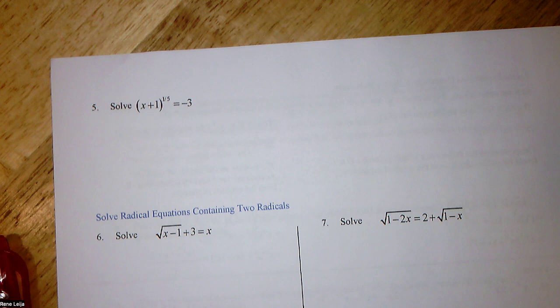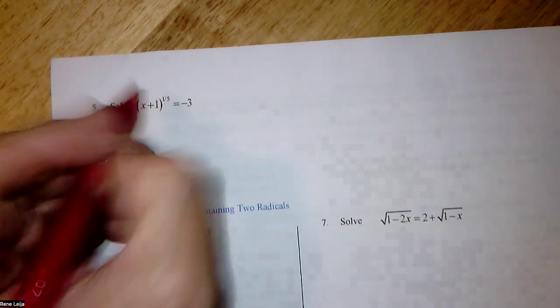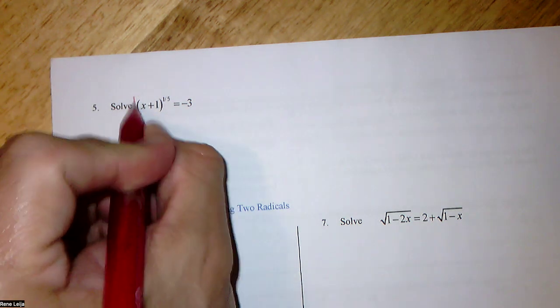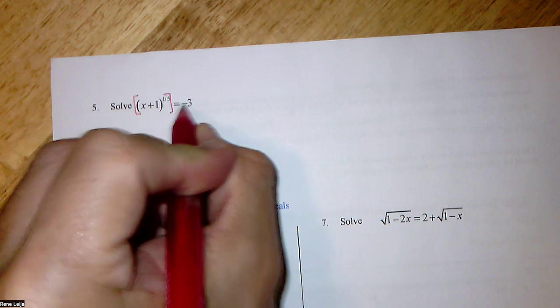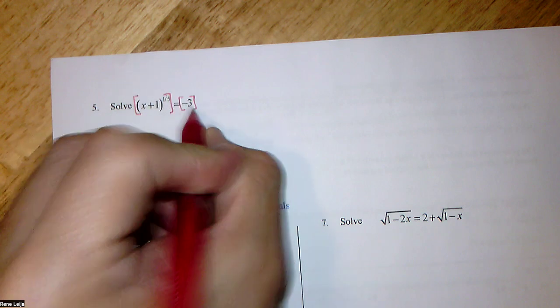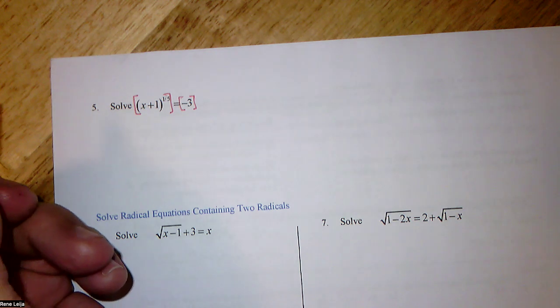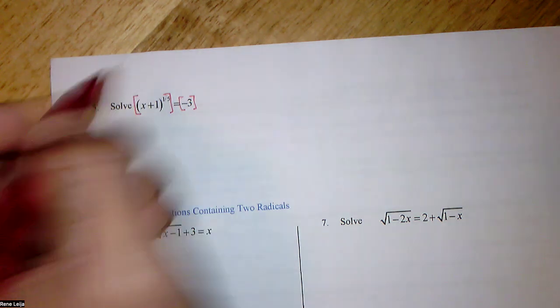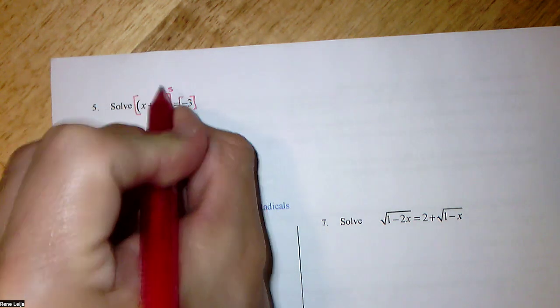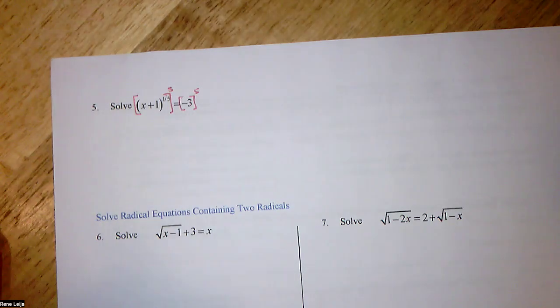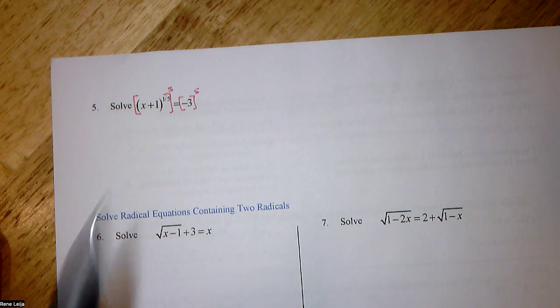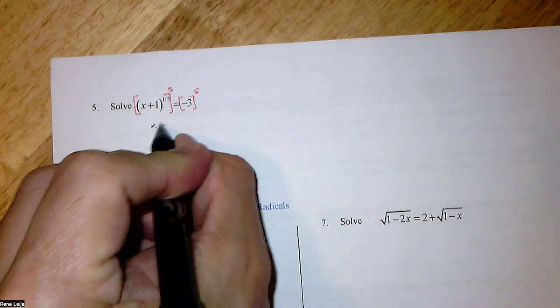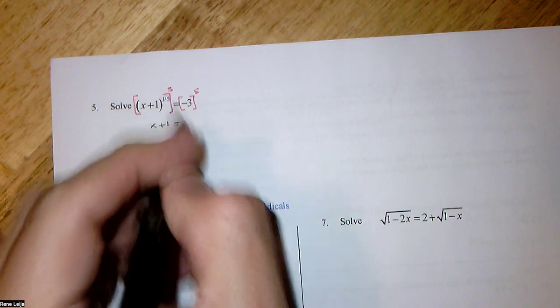We have x plus 1 raised to the 1/5 power equals -3. Well, here I want to get rid of that 1/5 exponent. So the 1 is just an exponent. The 5th is the power of the root. So that means I'm going to raise both sides to the 5th power. So 1/5 times 5 is 1. So that goes away to just leave you with x plus 1.